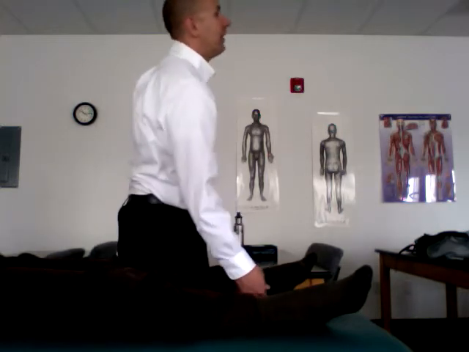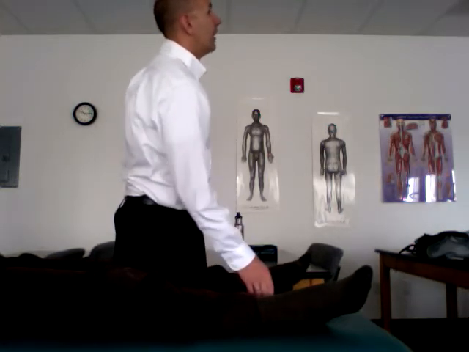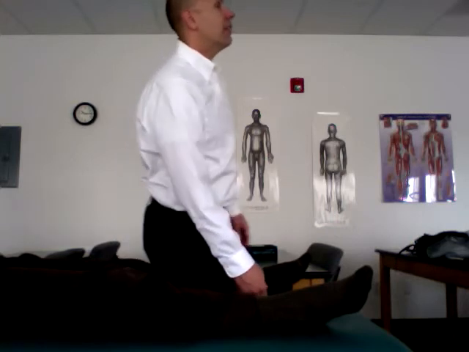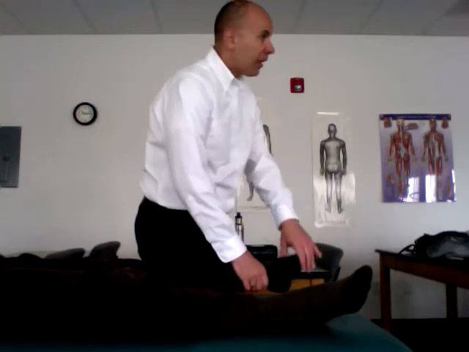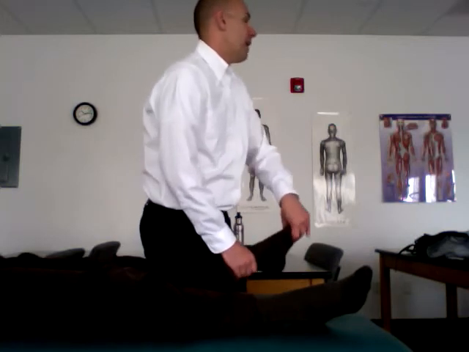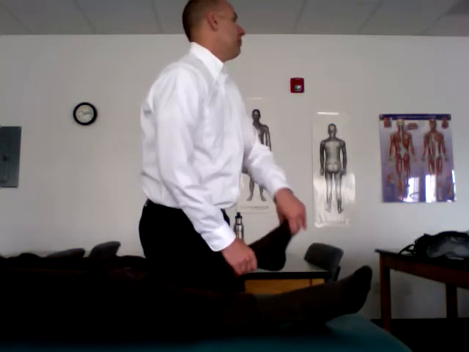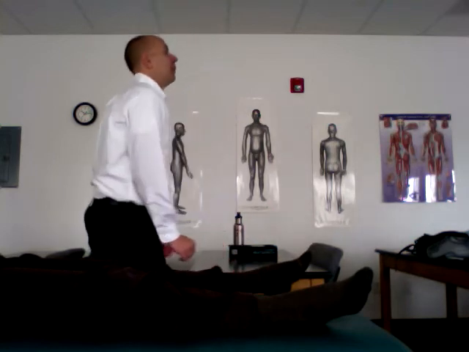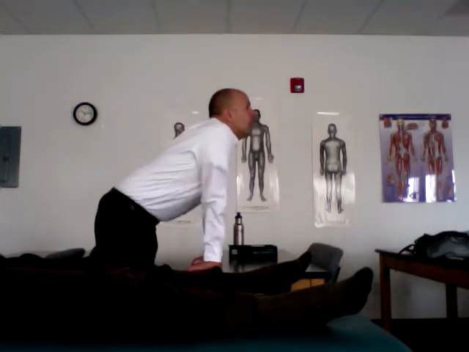You might then follow up with palpation of the insertion point of that tendon on the calcaneus. Actively and passively, or just passively, dorsiflexion and plantar flexion of that foot is going to help too, and just see if there's any pain or tenderness with that.